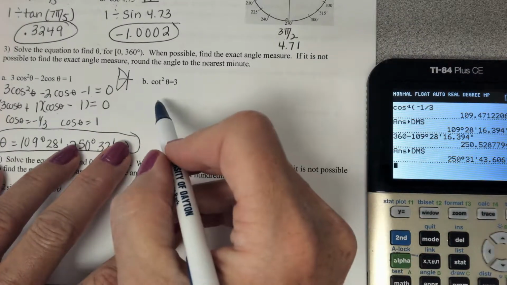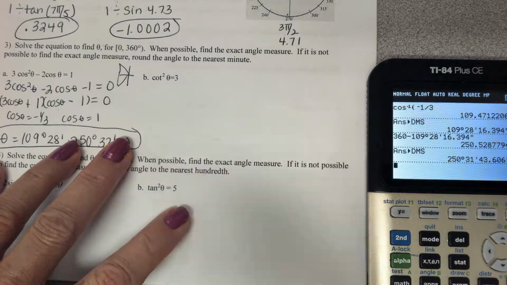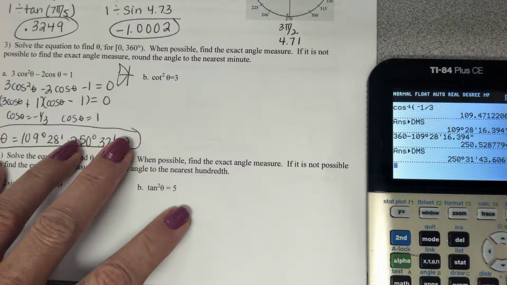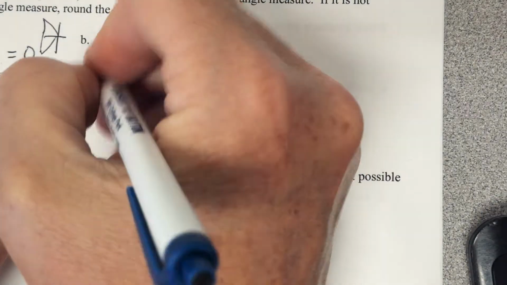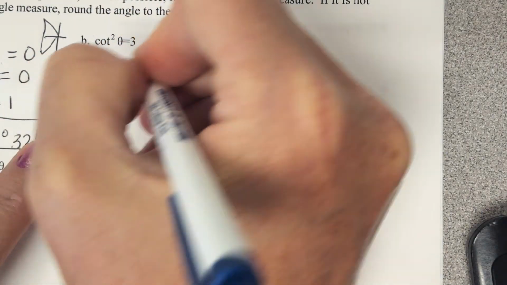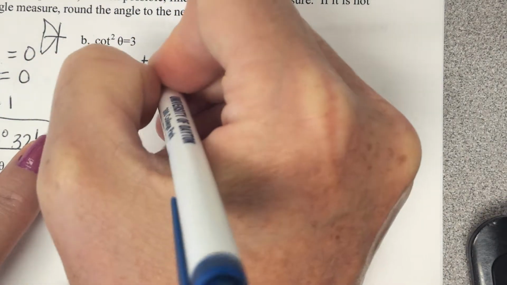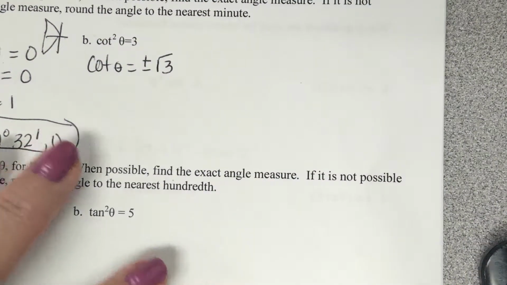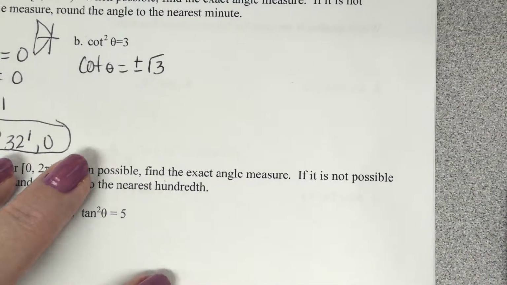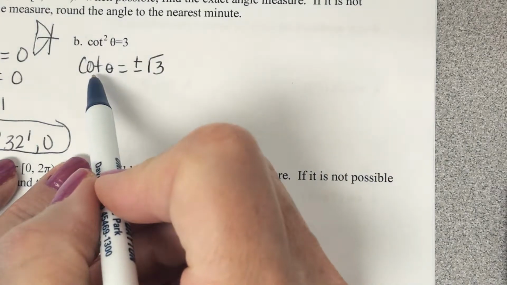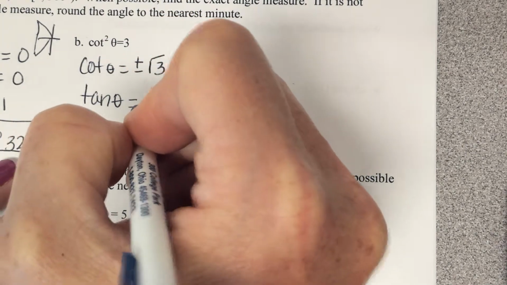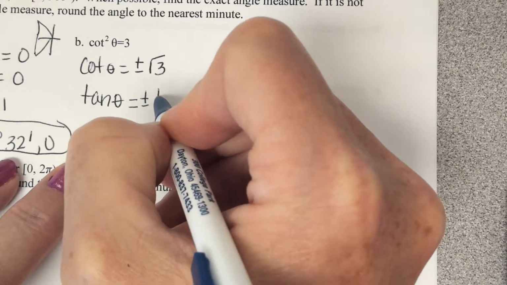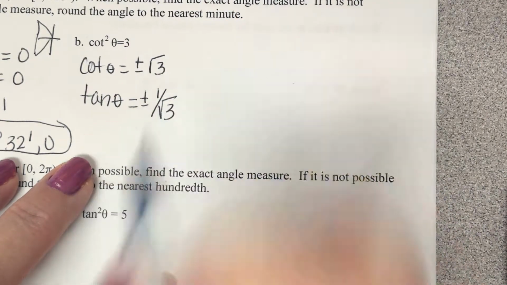Alright, let's do part B now. So on part B, what are we going to do here to solve it? Take the what? Square root. So now we're going to have cotangent theta equals plus or minus radical 3. I could use a calculator on this, but I would have to change this into tangent theta equals plus or minus 1 over radical 3.